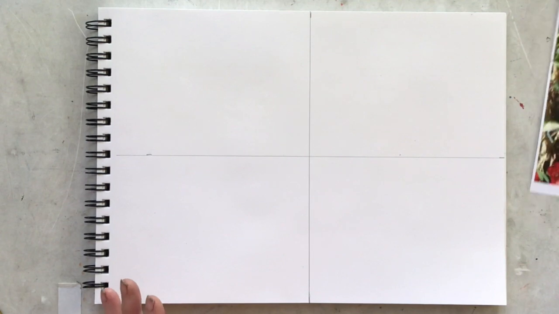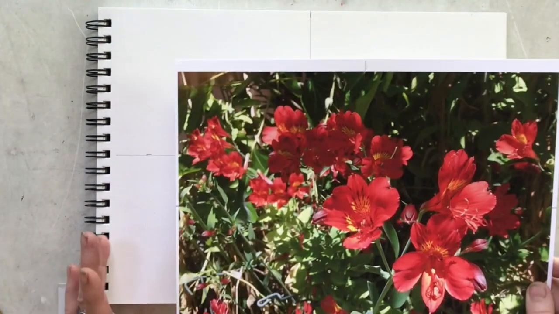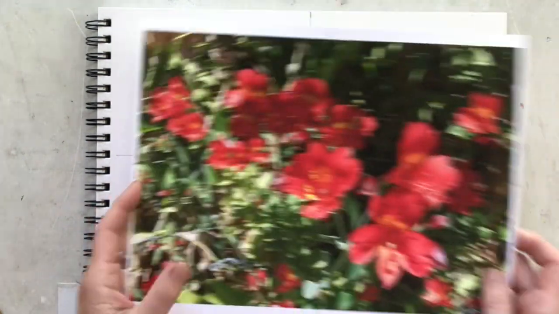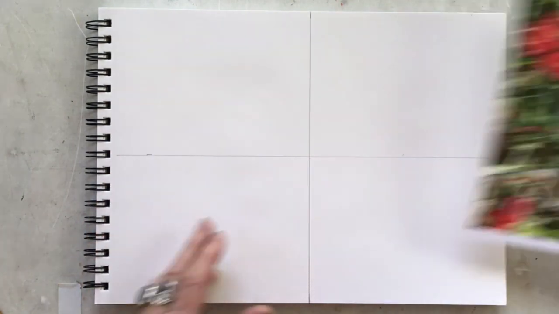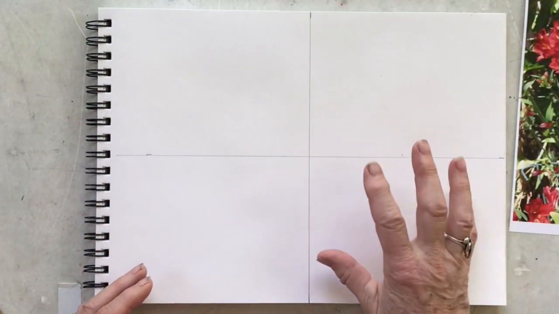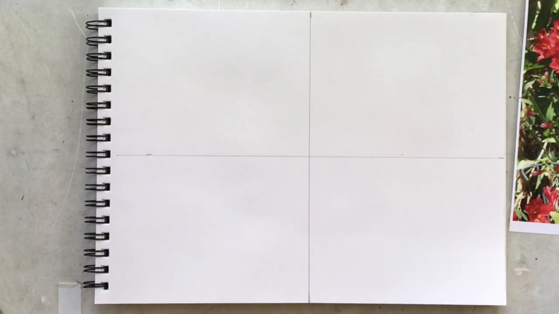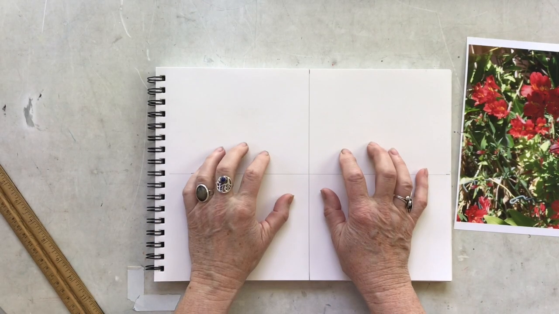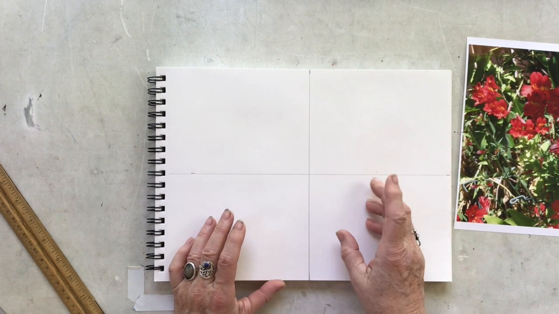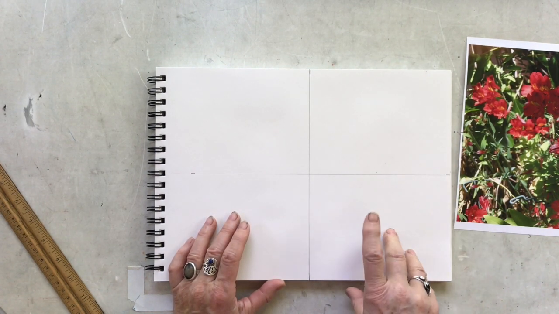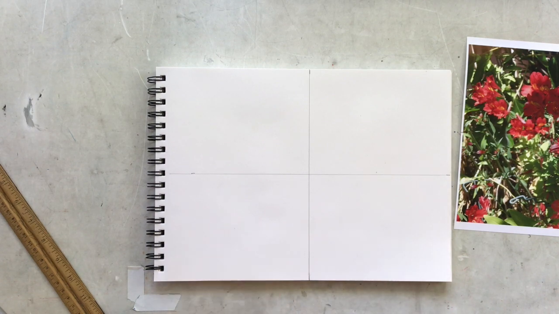The reason I want to do that is that it's fairly complex. I've got quite a bit to figure out here. And so I want to be sure and get all the details the way I want them before I transfer them to my watercolor paper. If I don't, and I'm doing a lot of erasures on the watercolor paper, I'll damage the surface of the paper, and we don't want to do that.